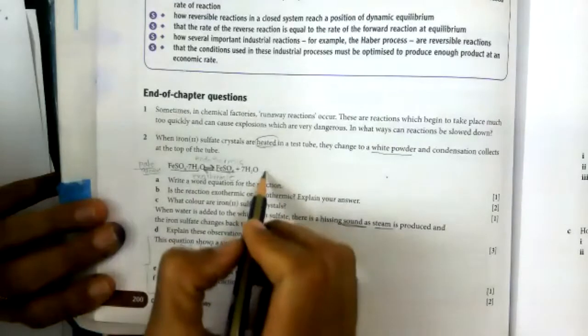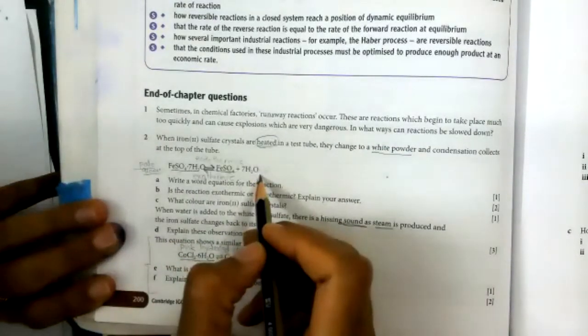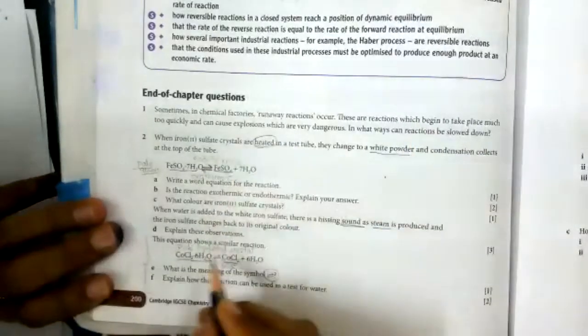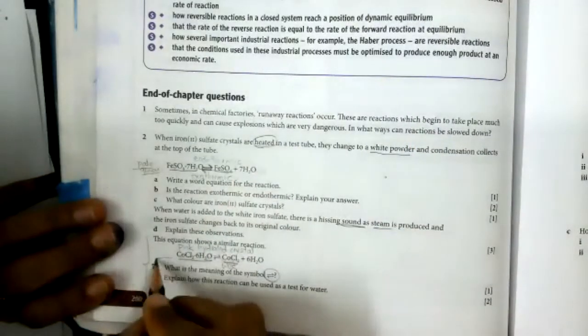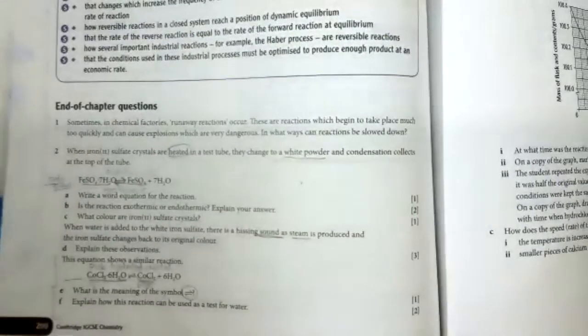You know why this is not a good test? Because chromium 3 plus also gives green. So we don't want to confuse. So stick to this. This is the test for water. Okay. Is there any question so far regarding these?